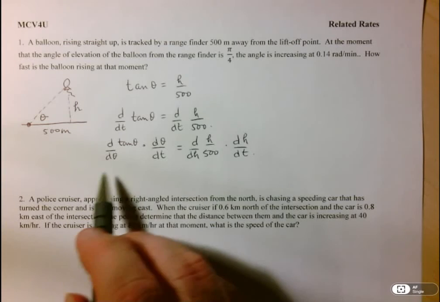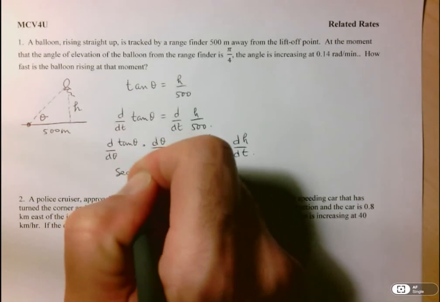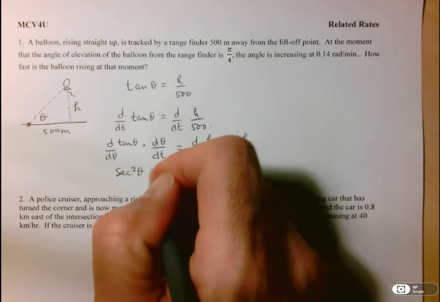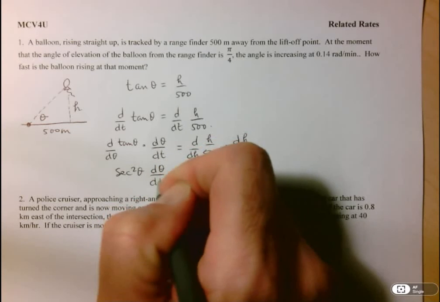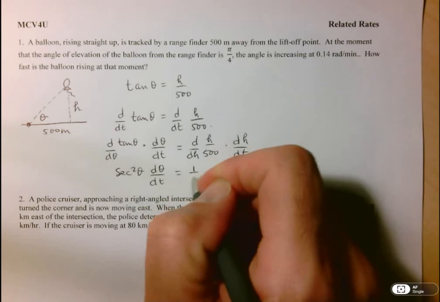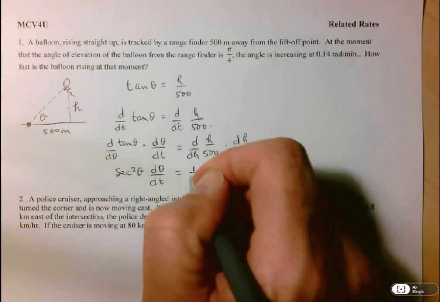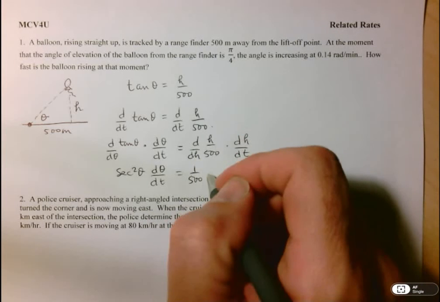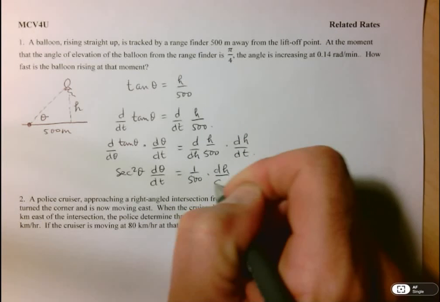So the derivative of tan theta with respect to theta is secant squared theta, and d theta dt stays there. Here, the 1 over 500 is just a constant, and of course the derivative of h with respect to h is just 1, and then I'm just left with dh dt.